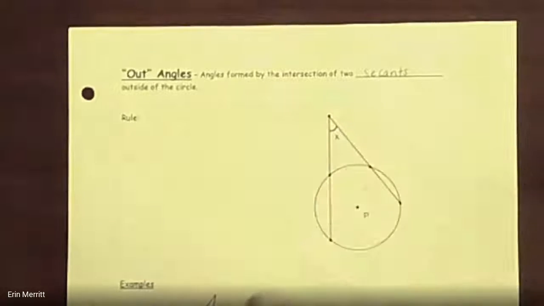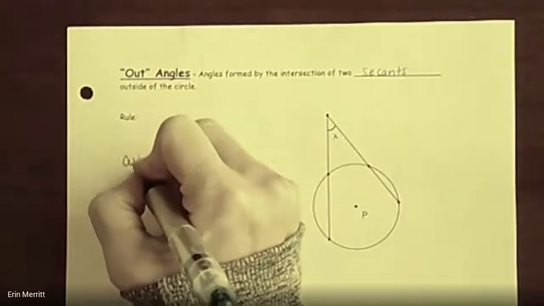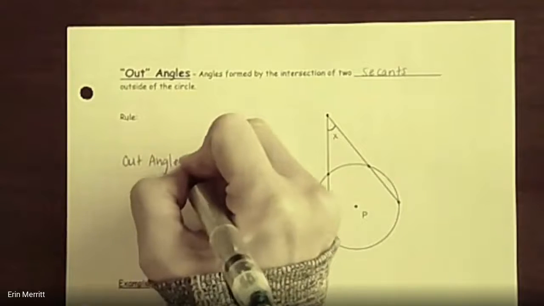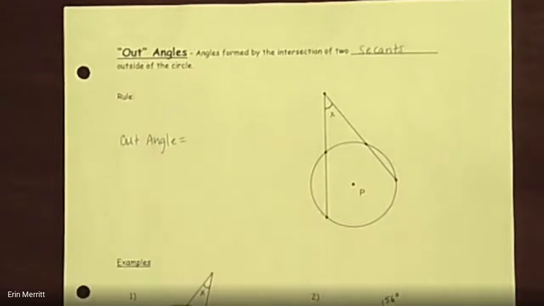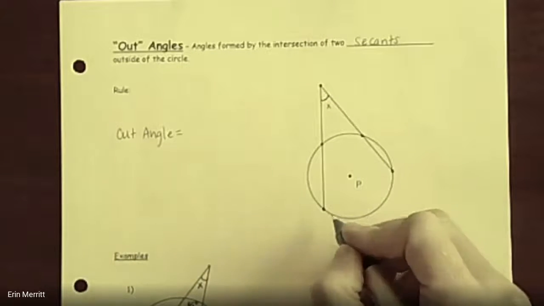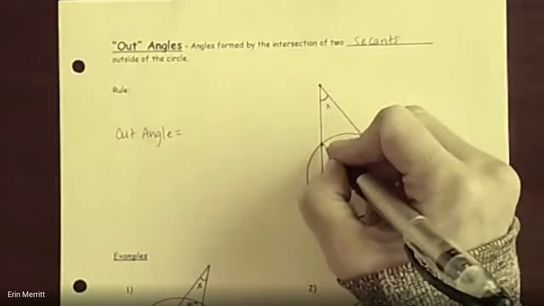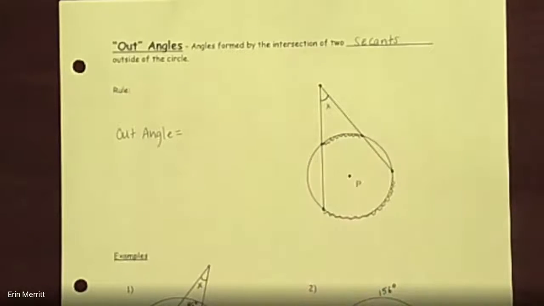I'm going to call that my little x. So the out angle is going to be equal to the difference of the arcs divided by 2. To make sure that the answer comes out positive, I always want to make sure that the arc that's further away, or the bigger arc, goes first. And then you're going to subtract the smaller arc from it.